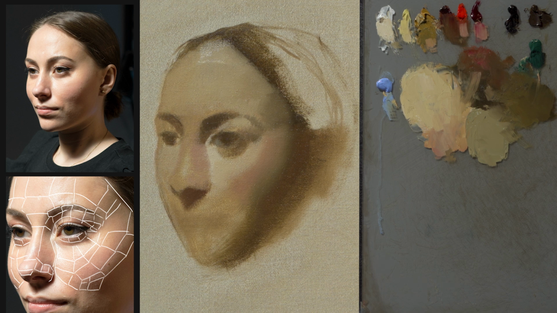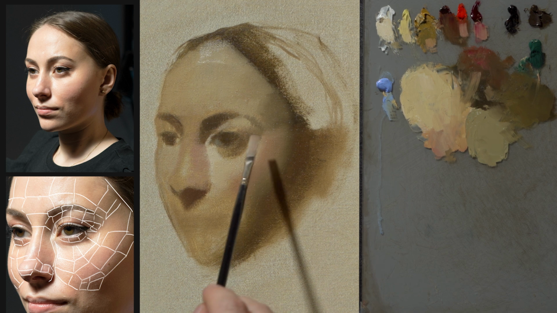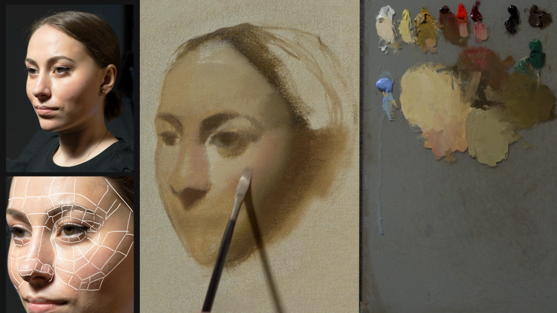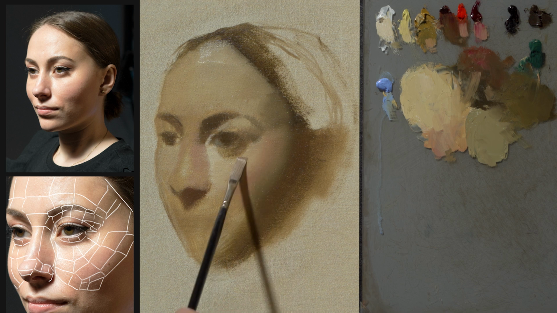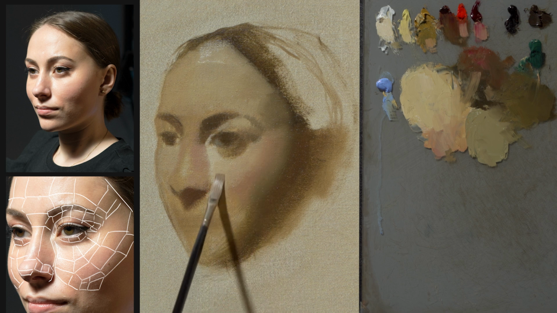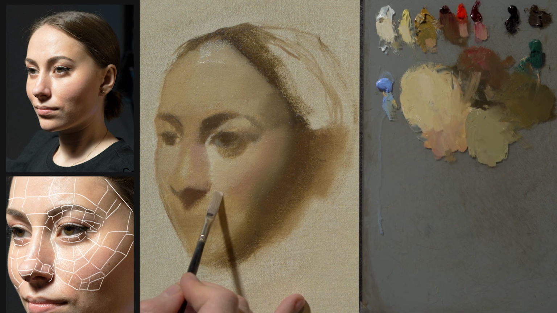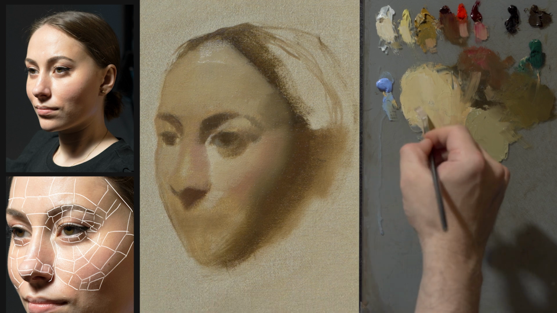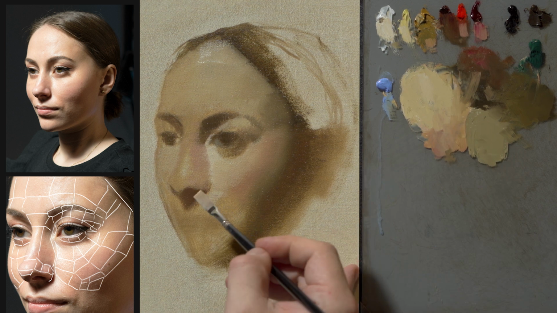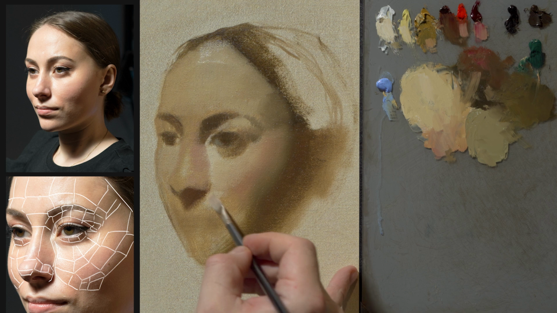this simple distribution of planes and values. Notice I haven't been painting the mouth because it will take a lot of time, and it is not our focus.